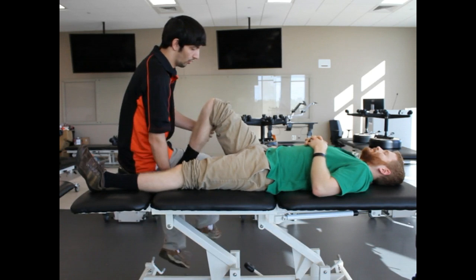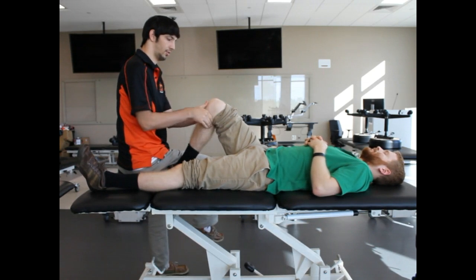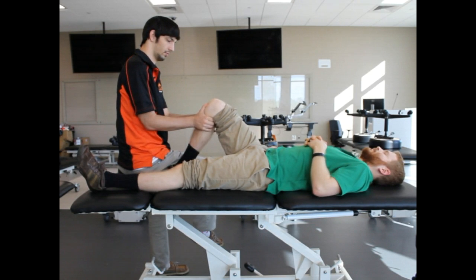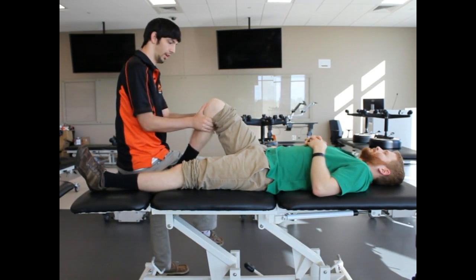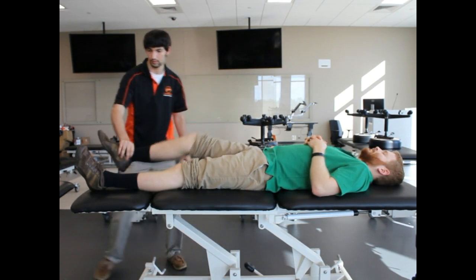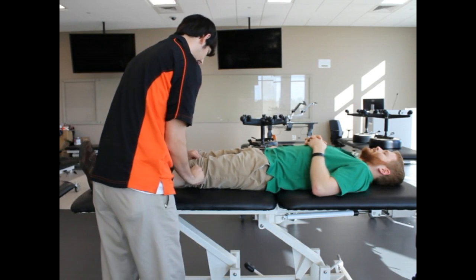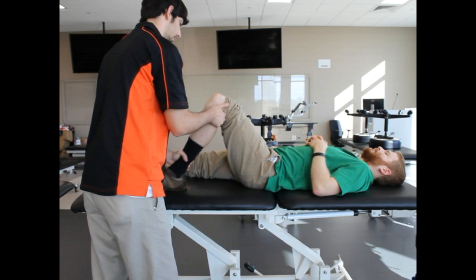So first we're going to perform an anterior drawer test on you. Relax for me. Okay. We're just going to check your other side just to get a comparison, okay? All right.